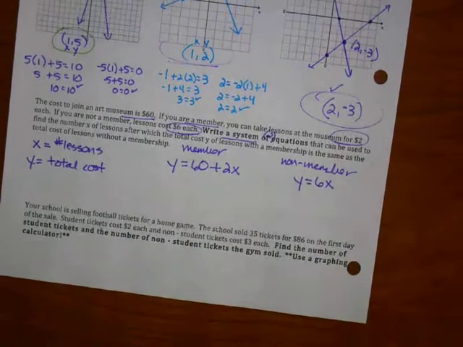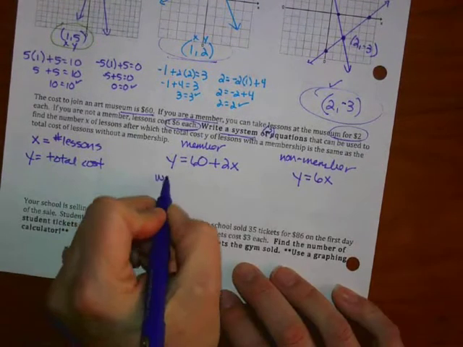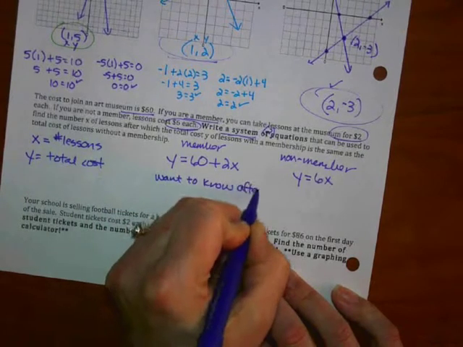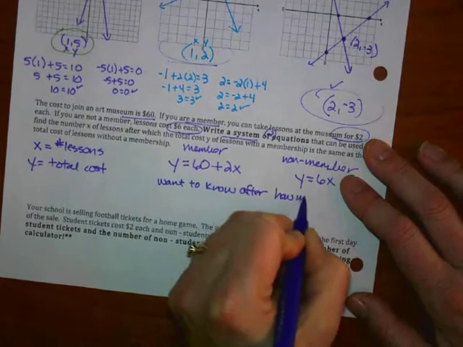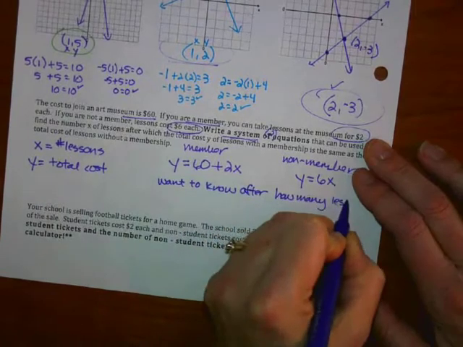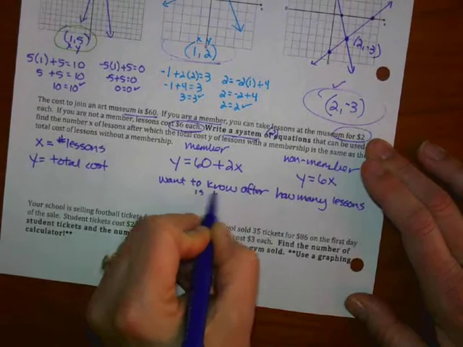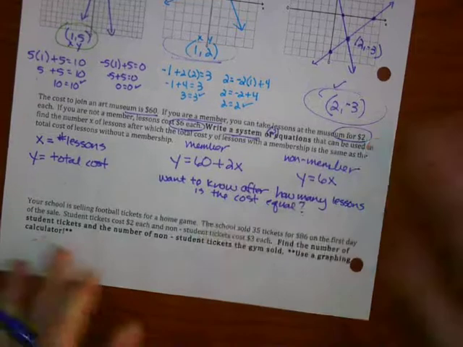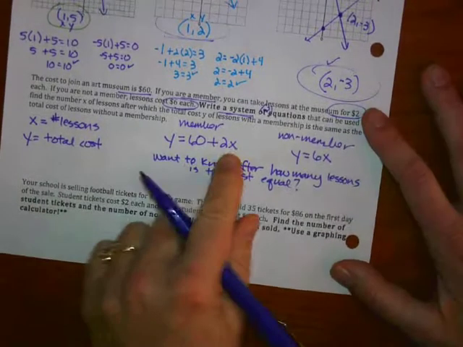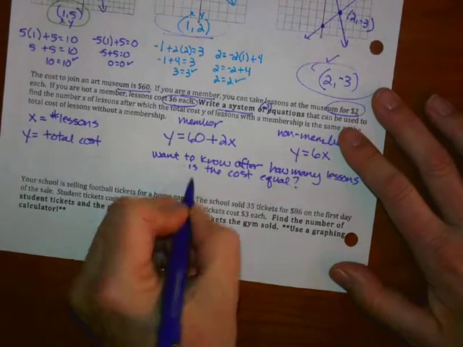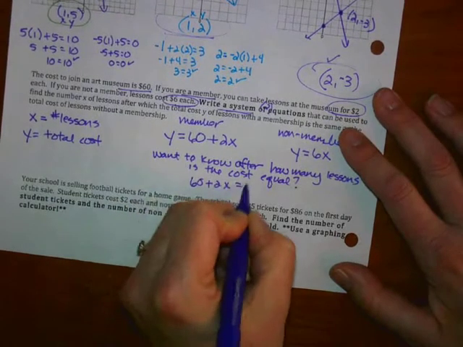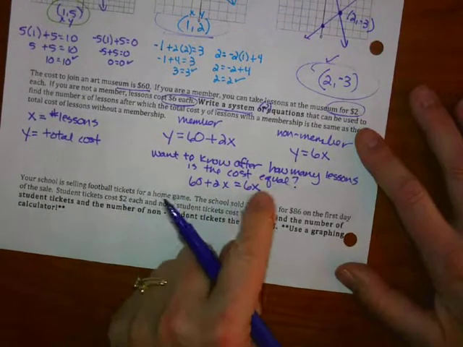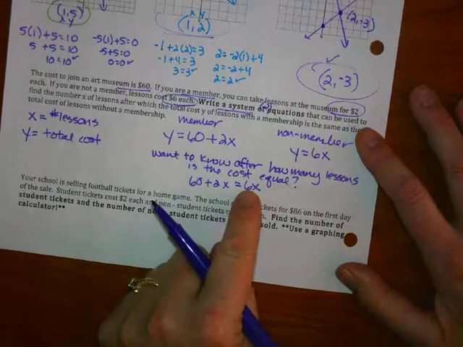Now you want to know after how many lessons is the cost equal? Okay, so I want to know when this is equal to this. So I want to know when 60 plus 2x is equal to 6x. Because this is what it costs to be a member, and this is what a non-member cost is.